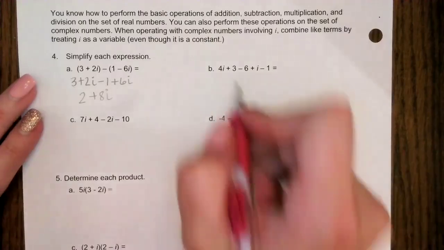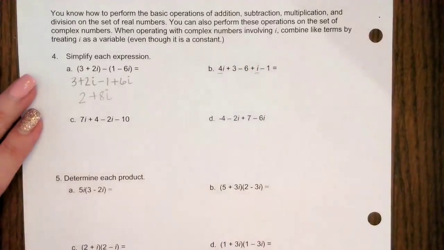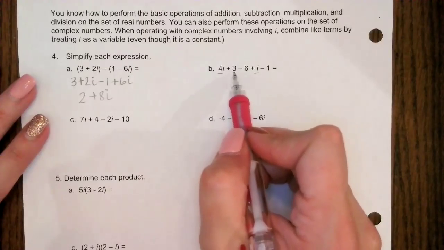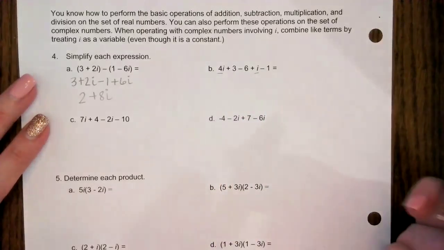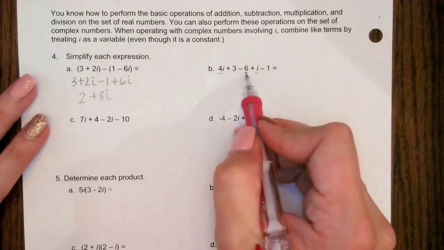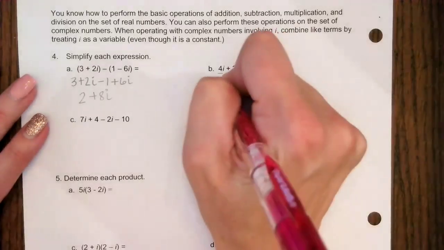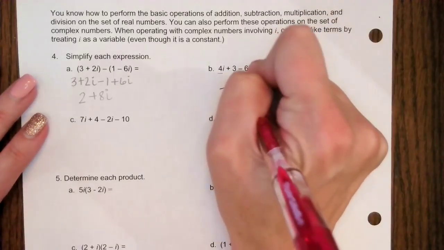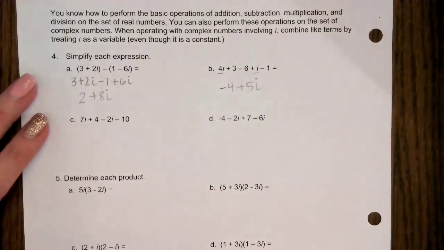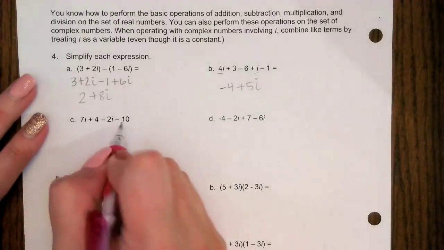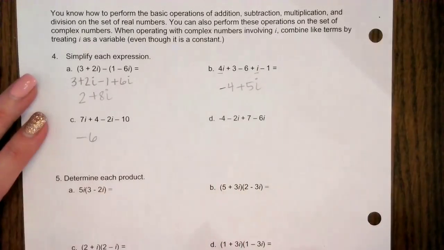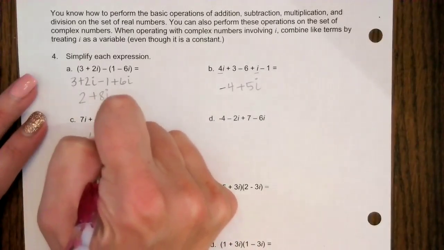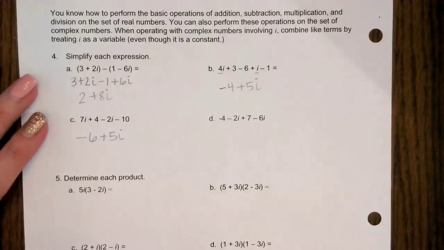So here's another one. We would want to combine our like terms of 4i and i, and then our constant of real number of 3 minus 6 minus 1. So 3 minus 6 is -3, minus 1 is -4. And then a 4i plus an i would be a 5i. Here we've got 4 minus 10, which is -6, and 7i minus 2i, which is a positive 5i.